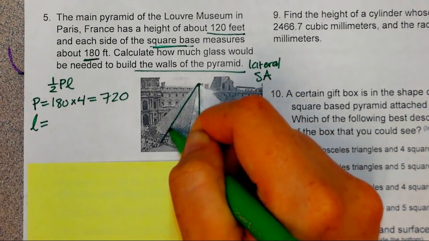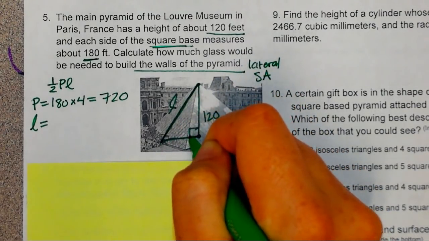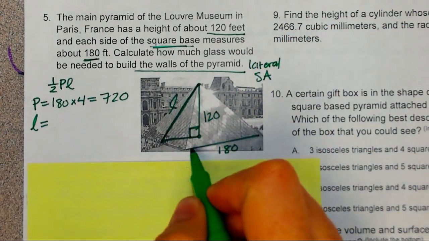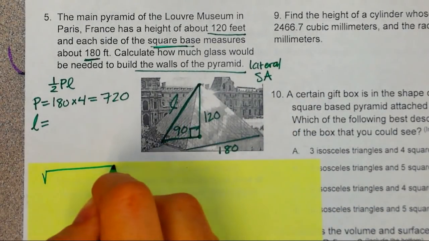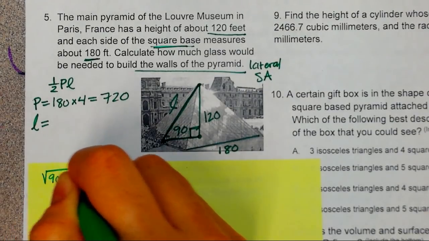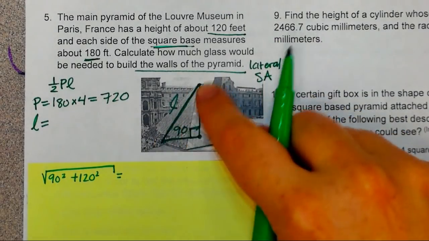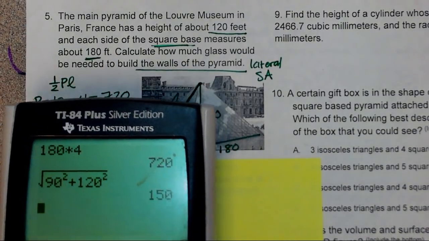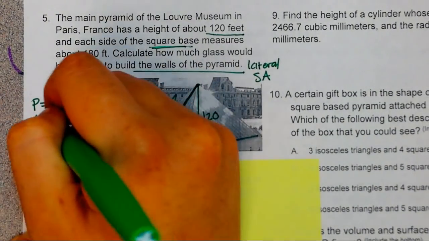So if you draw it, this is our slant height right here. We can solve for this using Pythagorean theorem. So this length would be half of the side. So 180 divided by 2 would mean that this is 90. And then we would do the square root of 90 squared plus 120 squared to get the hypotenuse, which is our slant height. So square root 90 squared plus 120 squared, that's what it looks like. That gives us 150. So that's our slant height.